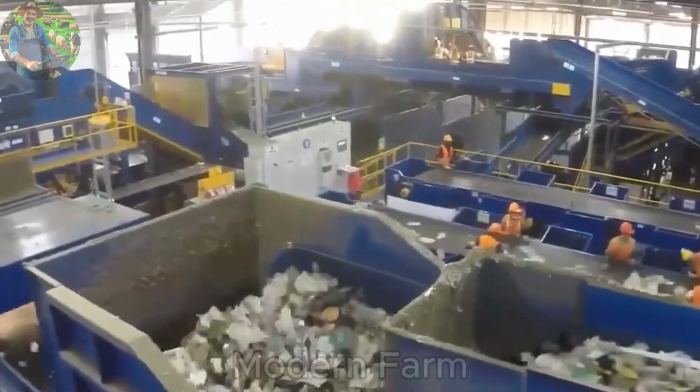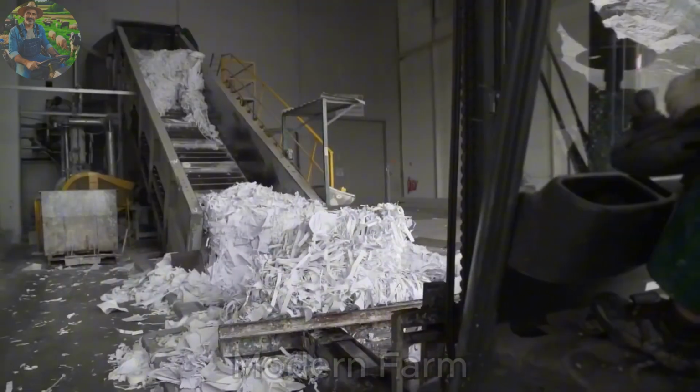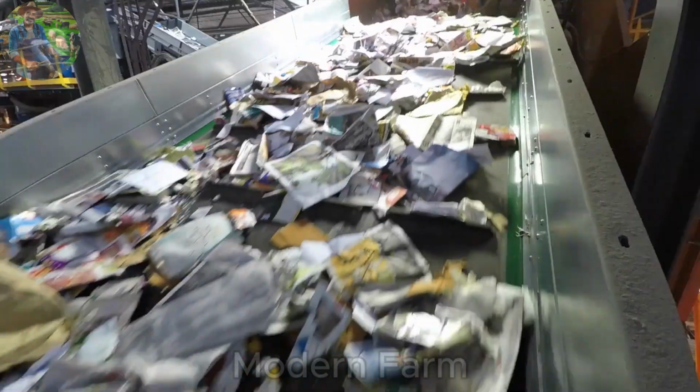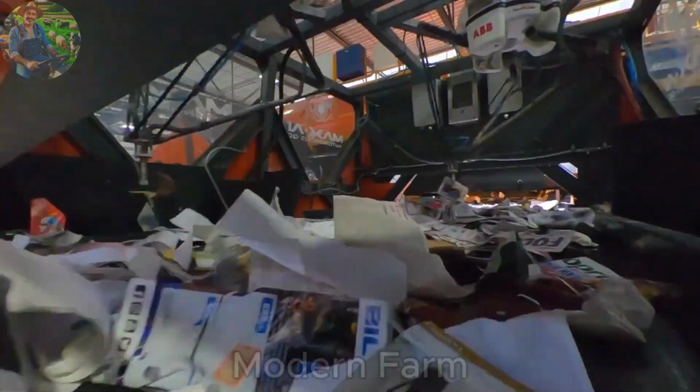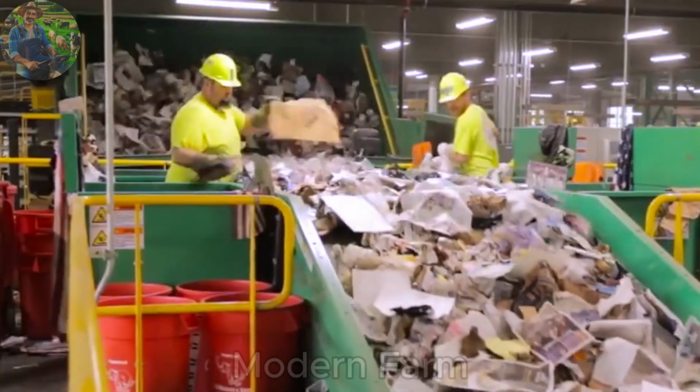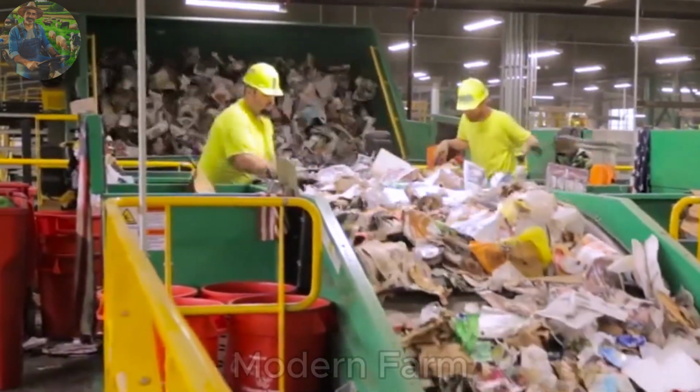After sorting, the recycled paper is sent to a giant washing machine and undergoes a total of 14 processing stations, which clean the paper fibers and remove impurities. The result is clean, usable fibers that can be reused to produce new paper.